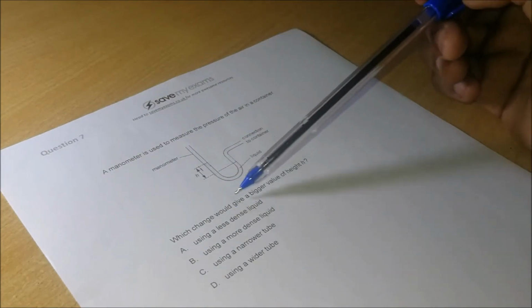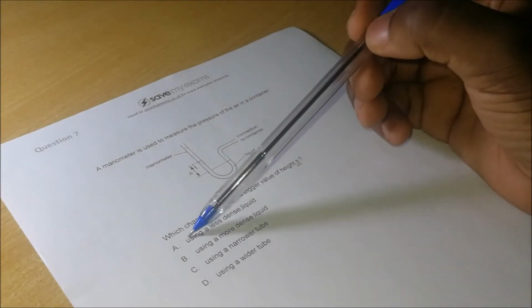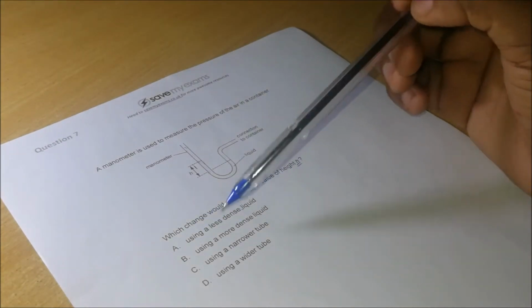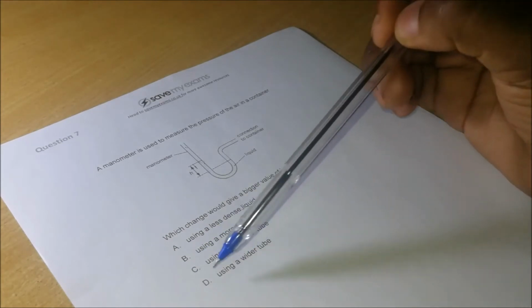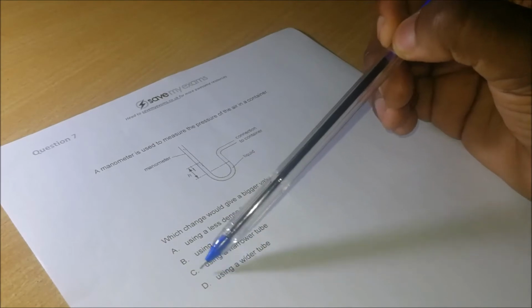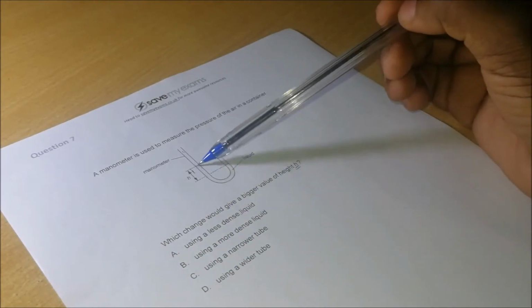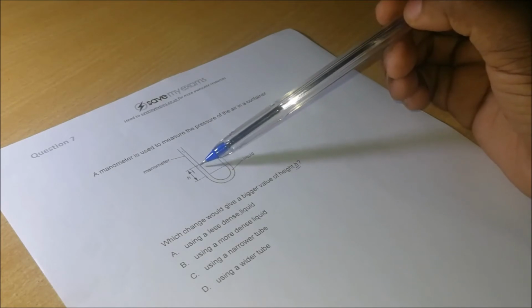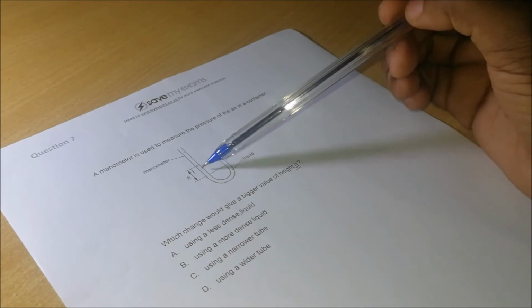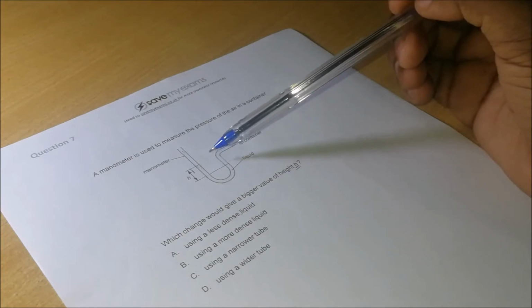So they're saying, which change would give a bigger value of H? A is using a less dense liquid, B is using a more dense liquid, then C using a narrower tube, and D using a wider tube. Now, first of all, for C and D, these ones are out. Why? Because as far as pressure in liquids is concerned, whether the tube is narrow or wide, as long as it's the same level, the pressure will be the same.